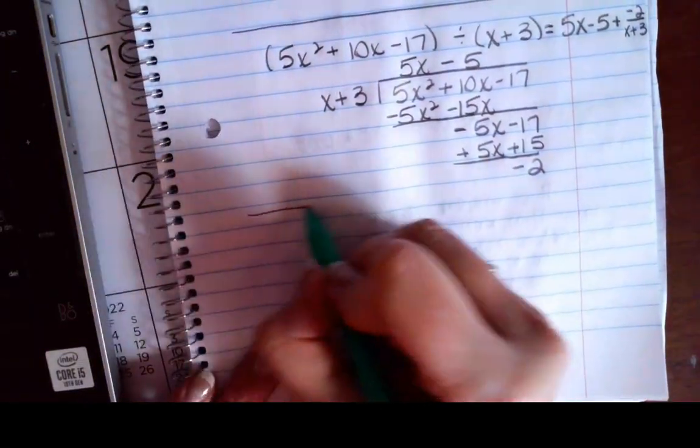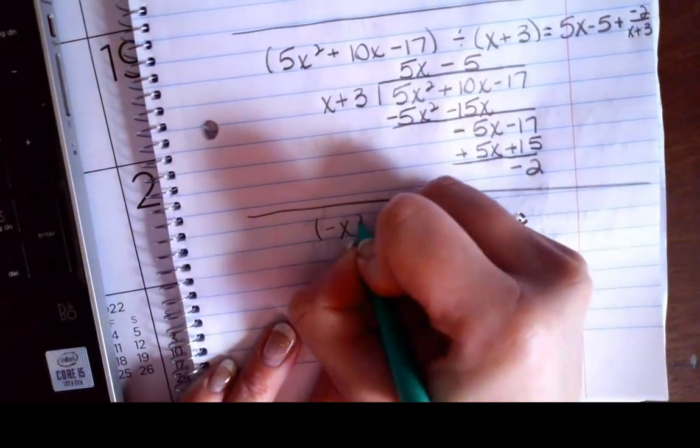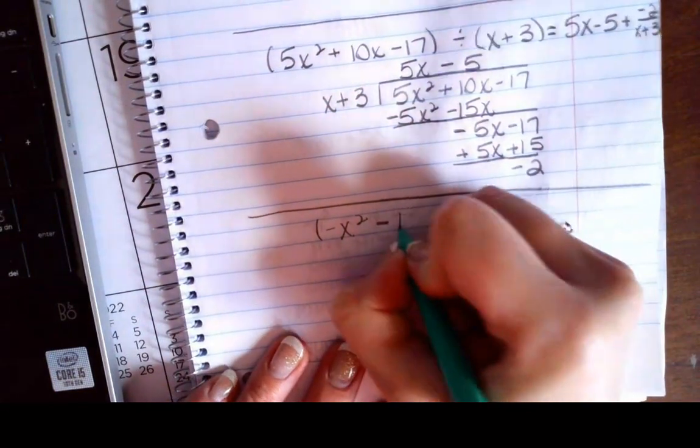Let's try it again. We've got an x plus 1 going into a negative x squared minus 1.